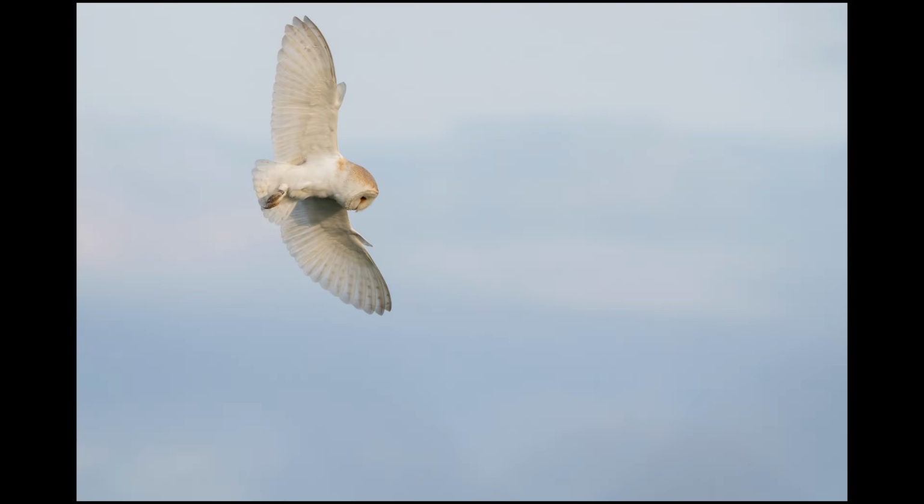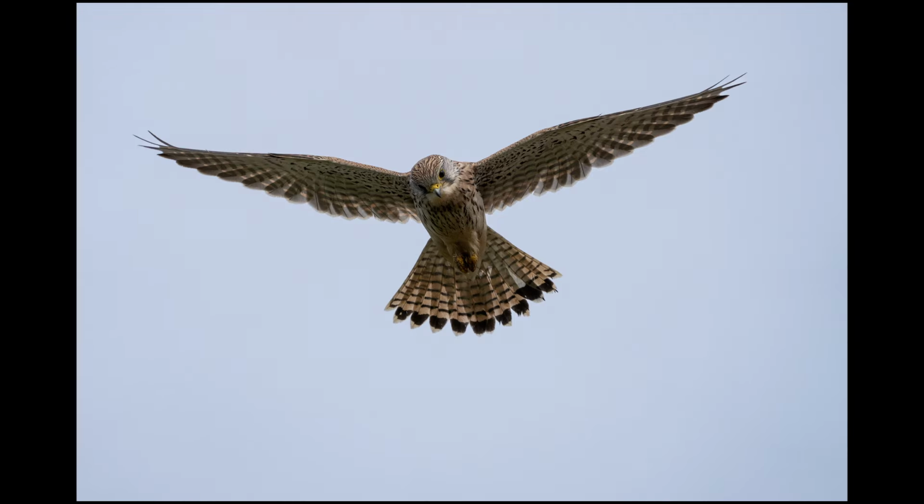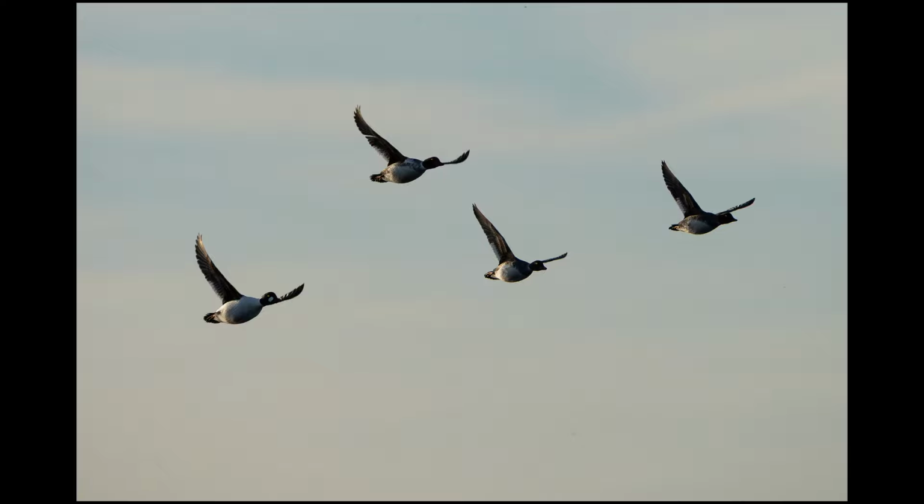is birds in flight. So let's have a look at some examples of some birds in flight photography from my 2025 portfolio. We have the barn owl that I managed to capture at RSPB Bempton Cliffs, the kestrel that I managed to capture at Back Dyke, and also the shot of the golden eyes in flight that I managed to capture at RSPB Fen Drayton Lakes.